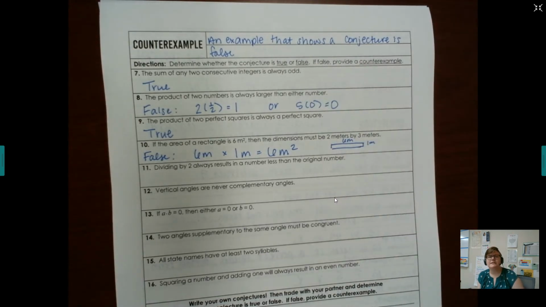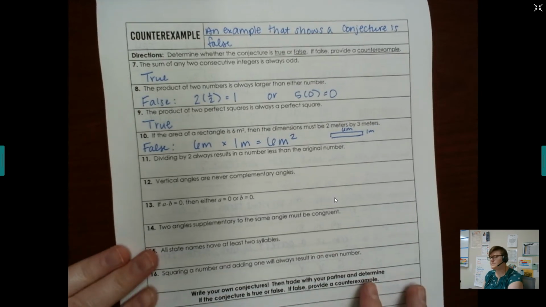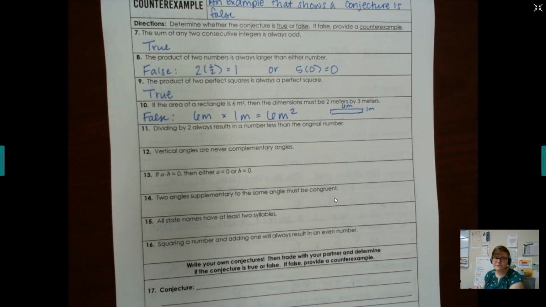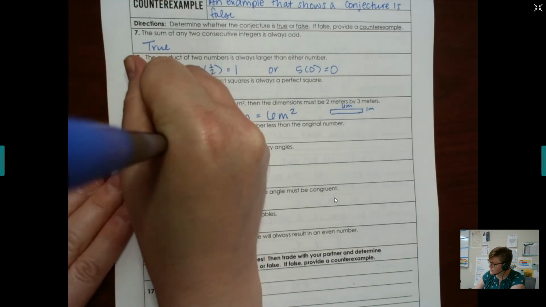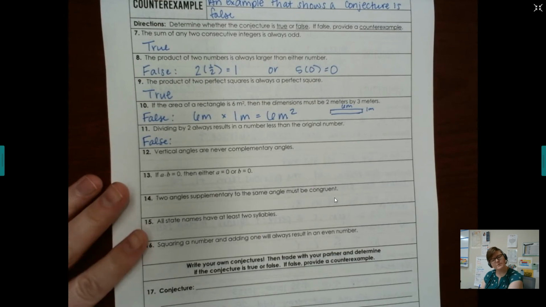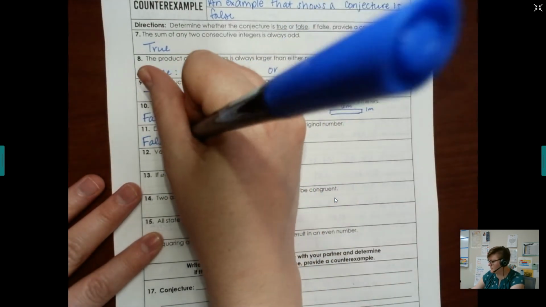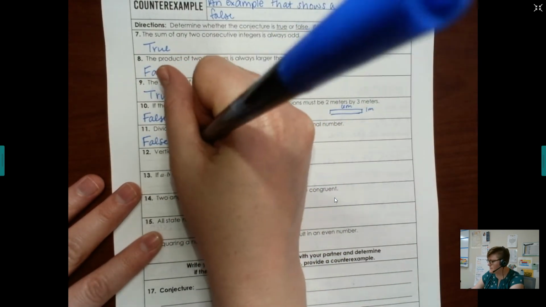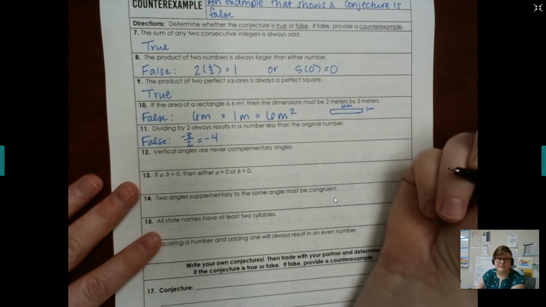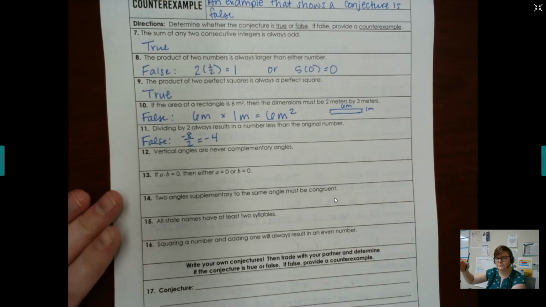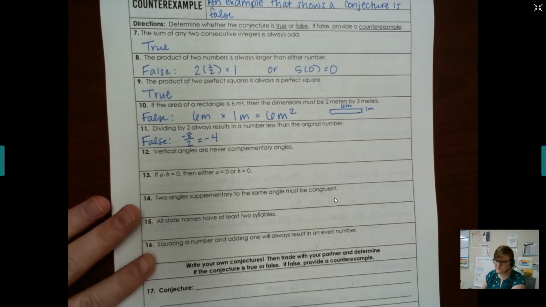Okay. Next is dividing by 2 always results in a number less than the original number. So again, because it's just talking about numbers, this one's going to be false. You'd have to be more specific about what kind of numbers you're talking about for that. But if you divide a negative number by positive 2, you'll get a negative number that is bigger on the number line than what you started with.